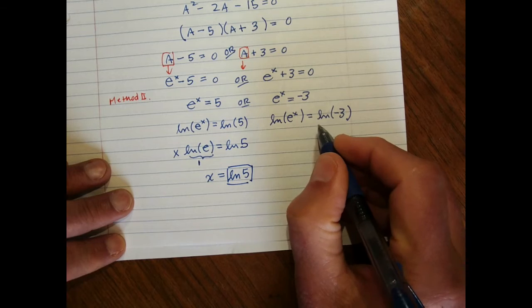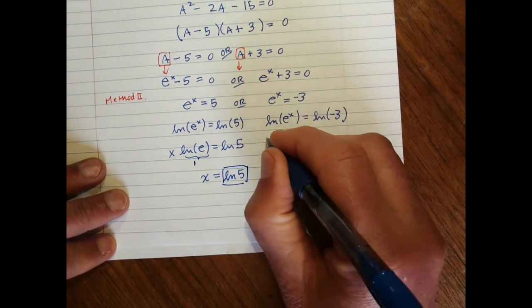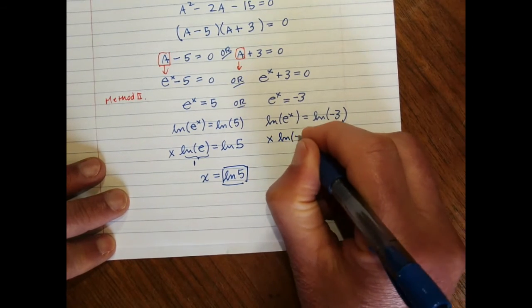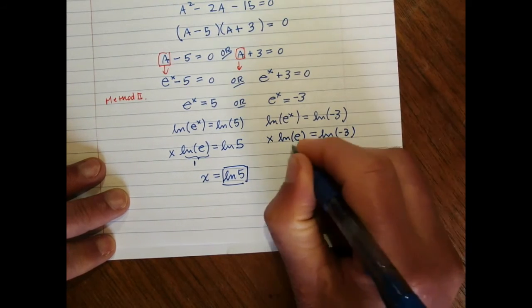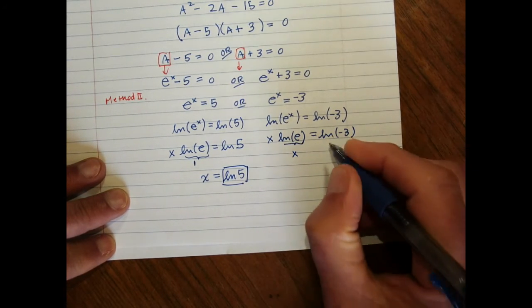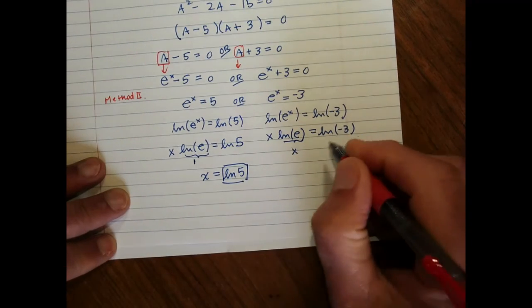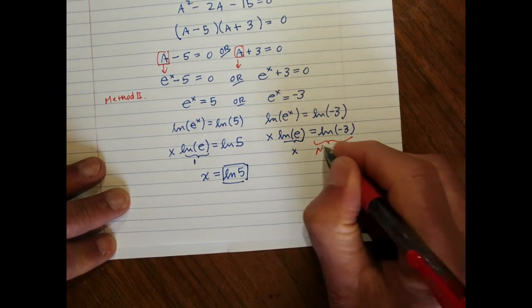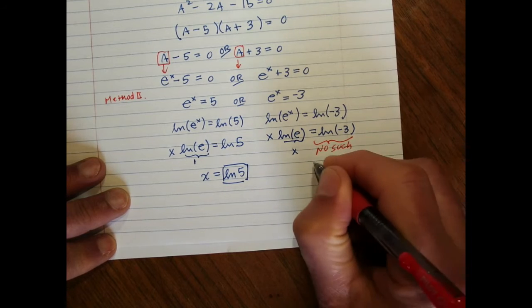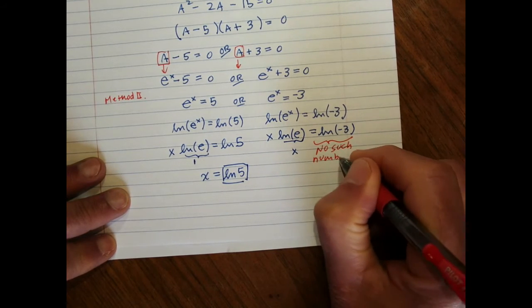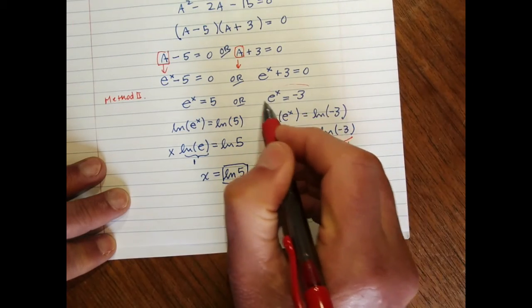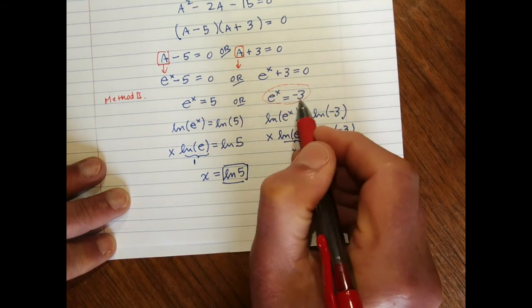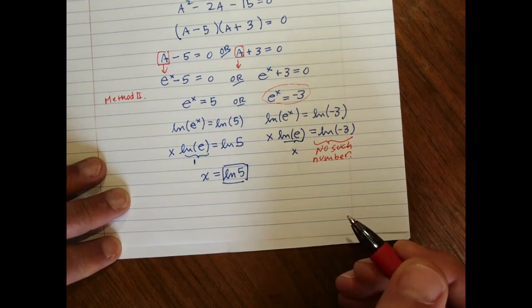And on the other side, we have x ln of e equals ln of negative 3. Again, that's just x, but the problem is there's no such number as ln of negative 3. It's impossible to take ln of a negative, just like it's impossible for e to the x to take a negative value.